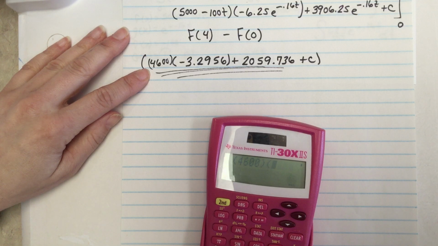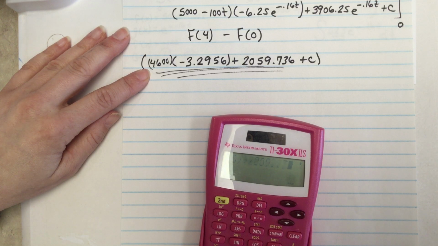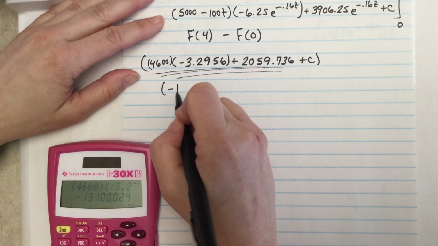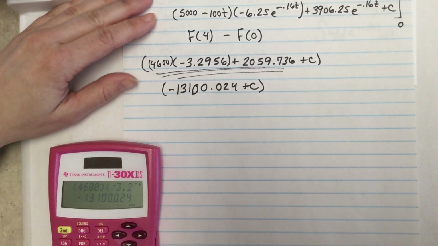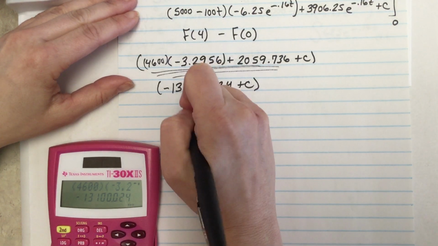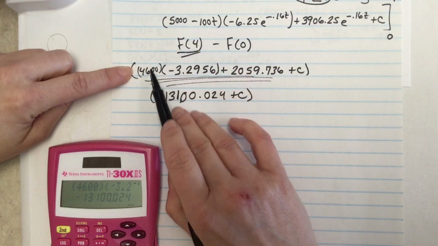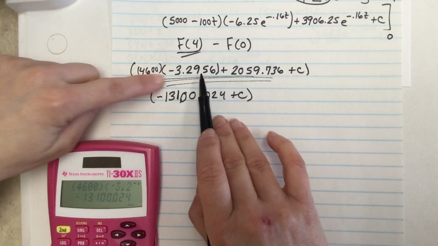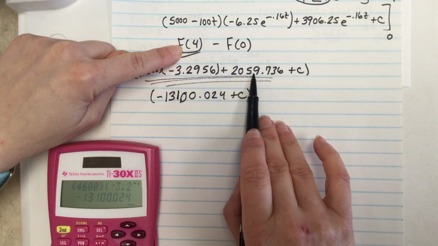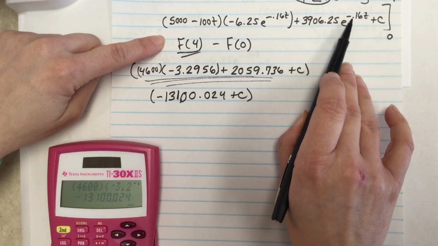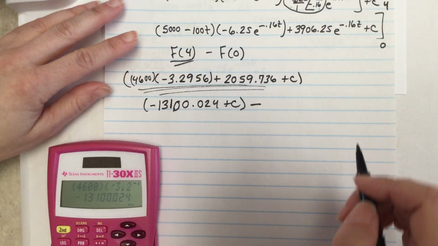Okay, so now I can go ahead and put this in the calculator at one time. So 4,600 times negative 3.2956. Then I'm going to add 2059.736, and this is negative 13100.024 plus c. Holy smokes. Okay, here we go. Now I have to go back and do this with a 0. So this whole thing was just f of 4. I put a 4 in here, and that's what I got. I put a 4 in here, and I got negative 3.2956. Plus, I put the 4 in here, and I got this. Okay, so I replaced all of the t's just one section at a time with the 4. This is what I got. Minus. Now I need to do the same thing with the 0.